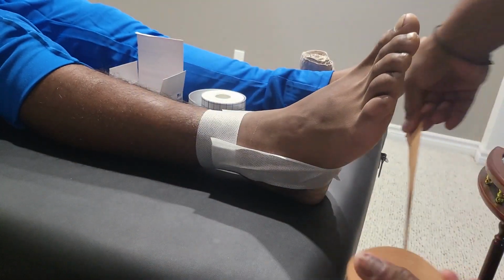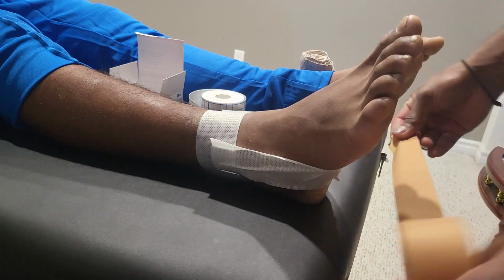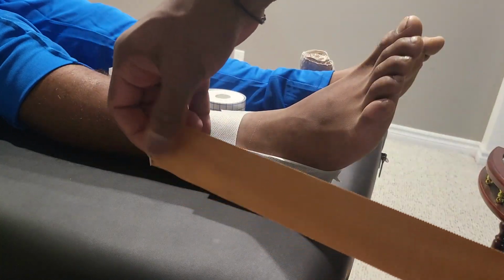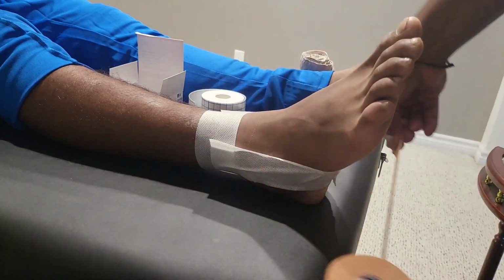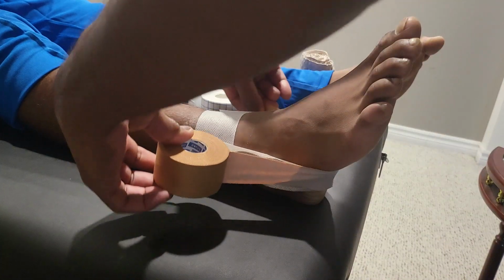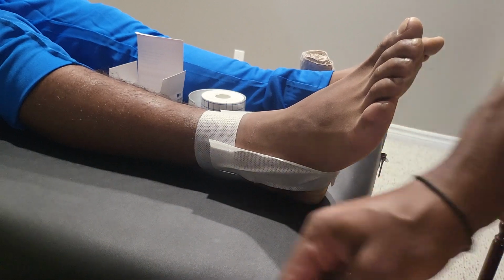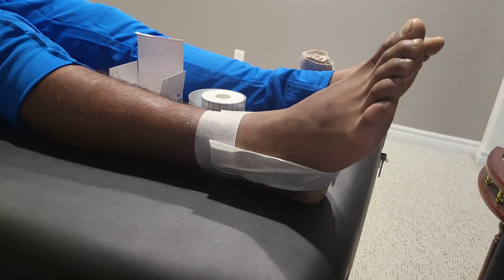Now, I'm going to measure for the loop first. So I'm going to go at the bottom, the non-sticky part over here. I'm just going to loop around to see how much length I need. I'm going to go a little more. You don't want to do too much. You don't want this to go on the skin because it gets very sticky.